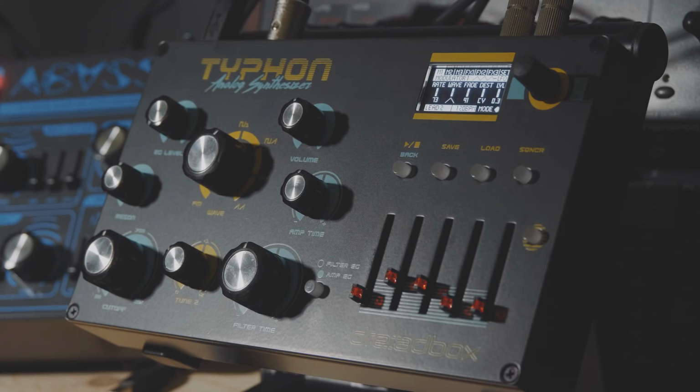Welcome to this video, the subject of which is the synth in front of me here. It's the Dreadbox Typhon. Now I've had this synth for about a month, so not a massive amount of time, but I've spent quite a few hours on it. I've created quite a few patches. I got to know it quite a bit.